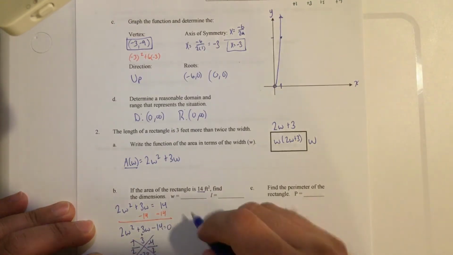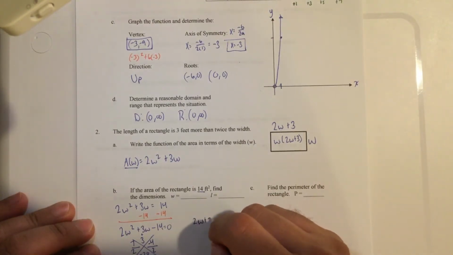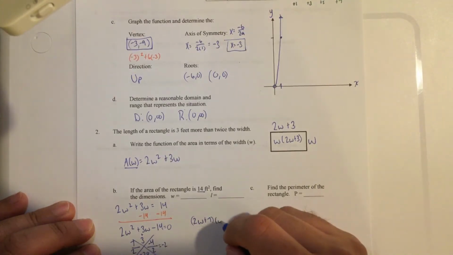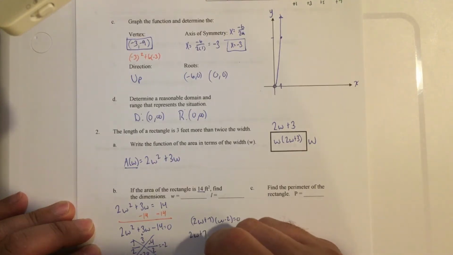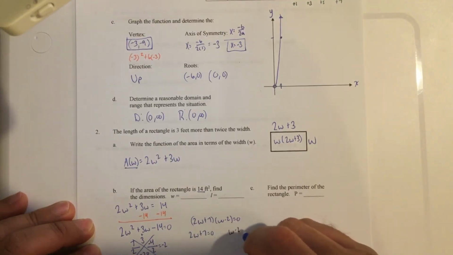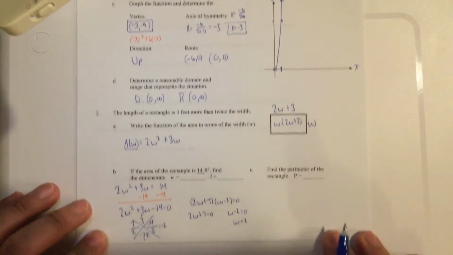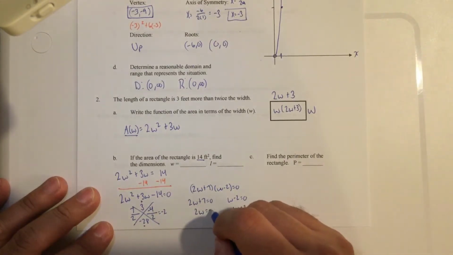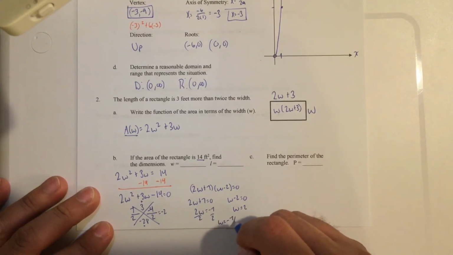So 7 halves doesn't reduce, so that's going to be 2w plus 7. And negative 4 over 2 reduces to negative 2, which is going to be w minus 2 is equal to 0. Set each one equal to 0 and solve. So for this one, add the 2, w is equal to 2. This one, I'm going to solve it because I don't want to run out of space here. I'm going to subtract the 7, and then I'm going to divide by 2, and w equals negative 7 halves.